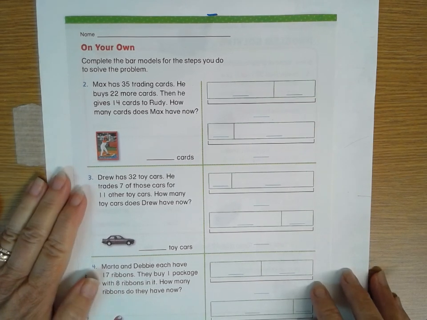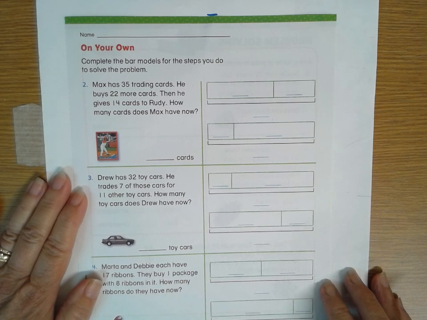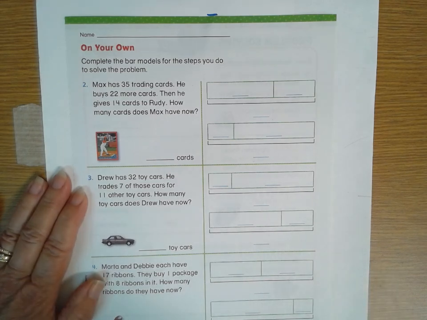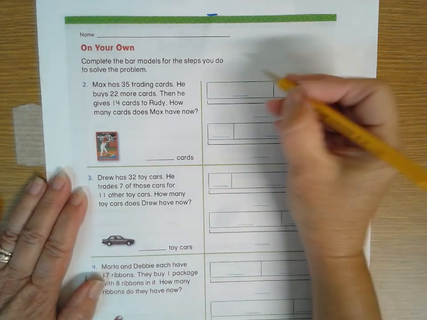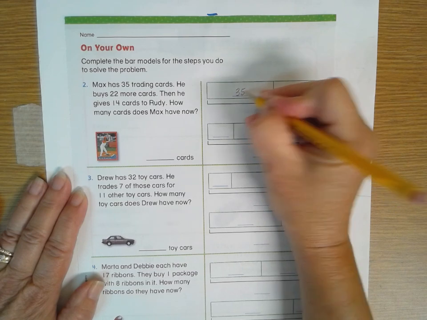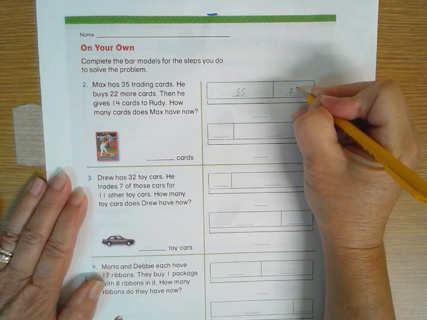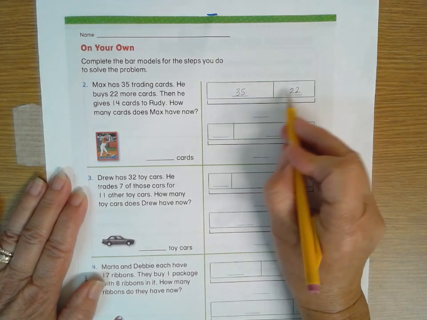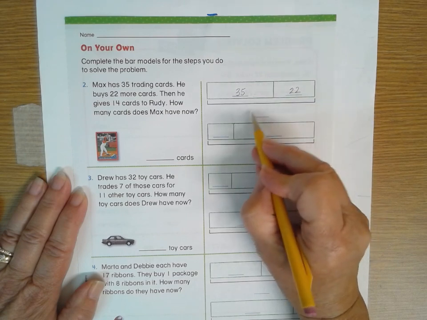So Max has 35 trading cards. He buys 22 more cards. Then he gives 14 cards to Rudy. How many cards does Max have now? All right. So Max has 35 trading cards and he buys 22 more. So we need to find out how many cards Max has. So he has the 35 and he has 22. So we have the two parts. So to find out how many he has, we're going to add that.